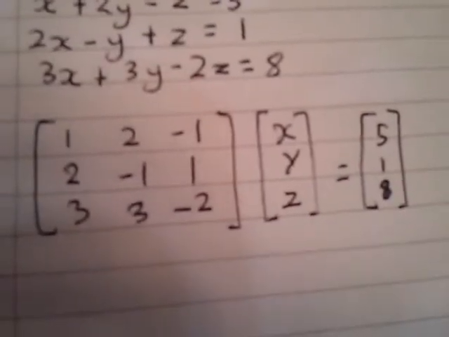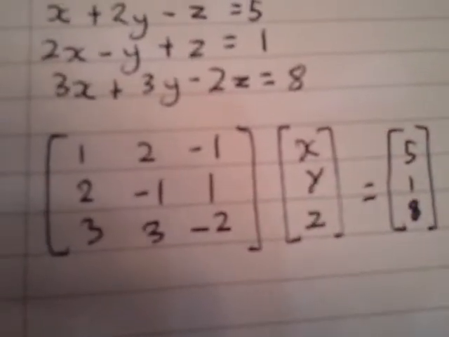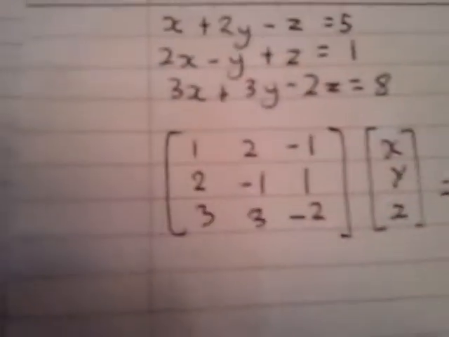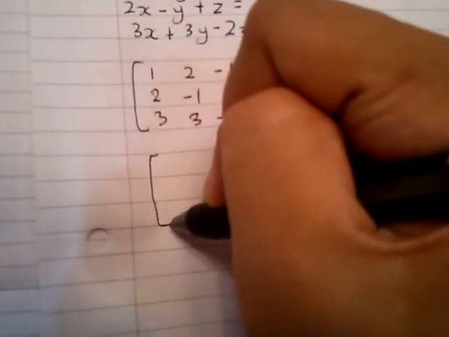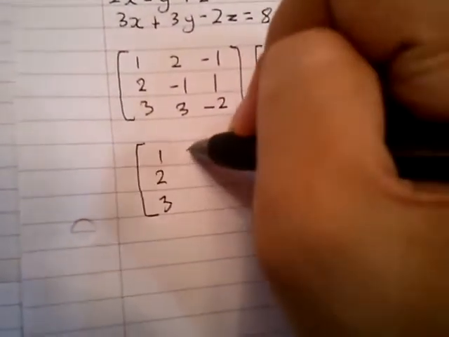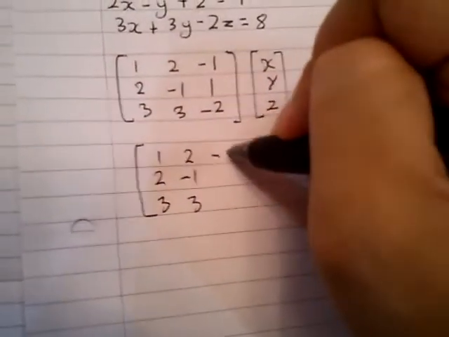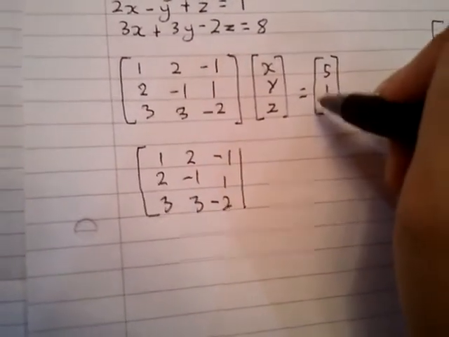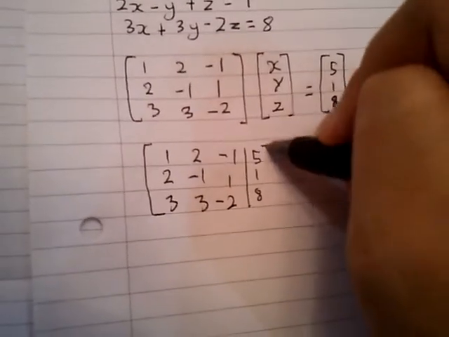Then to solve this, we need to change these 3 numbers over here into 0, which means that we make an upper triangular form like this, with the 0s. And in order to do that, first you need to write the augmented matrix like this. 1, 2, 3. 2, negative 1, 3. Negative 1, 1, 2, negative 2. And then, like this, insert the numbers 5, 1, 8, and then close it.